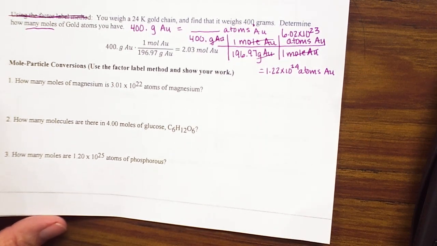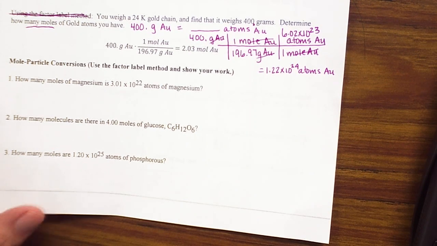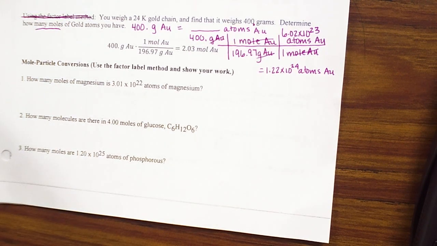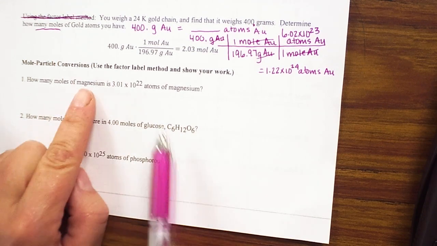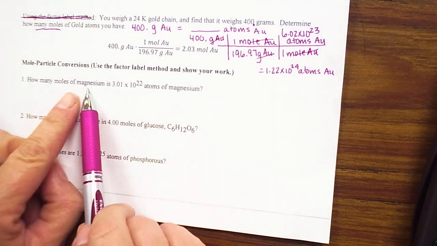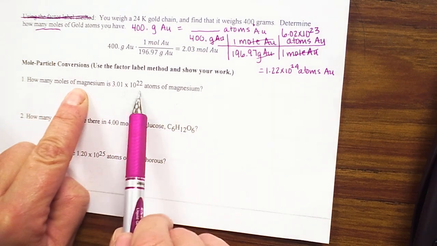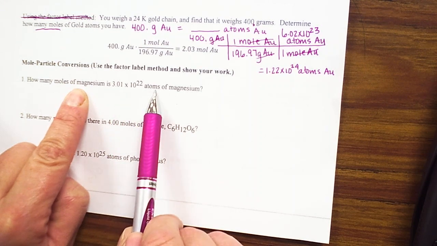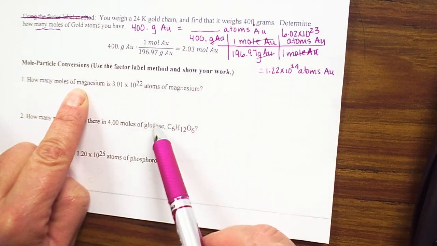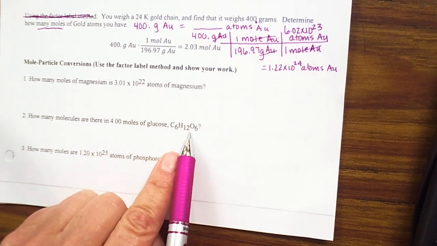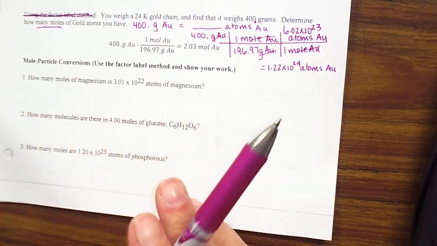Ella? So particles is whatever is relevant. So it could be molecules, it could be formula units, it could be atoms, it's whatever they're asking for. So if they say, how many moles of magnesium is in this many particles? That would obviously, since it's magnesium, be atoms, right? How many in glucose? That's going to be molecules, right? Okay.